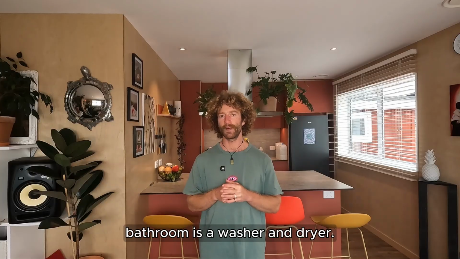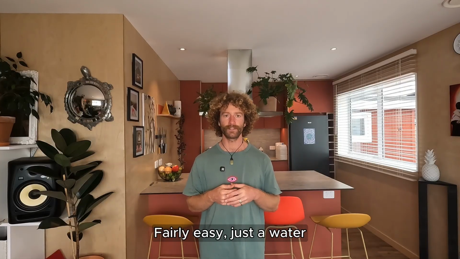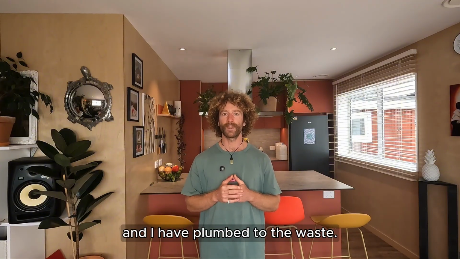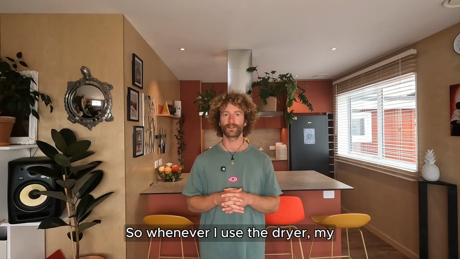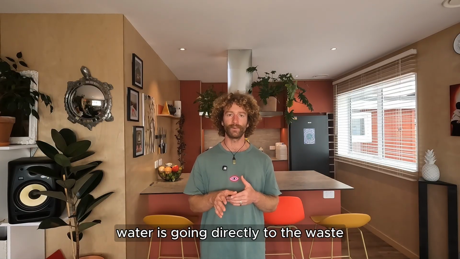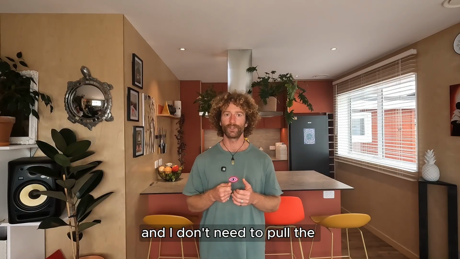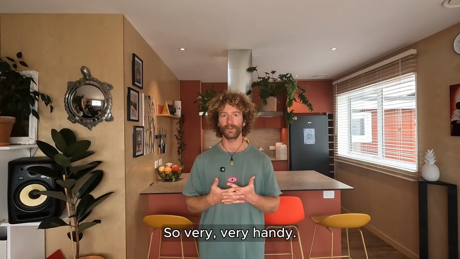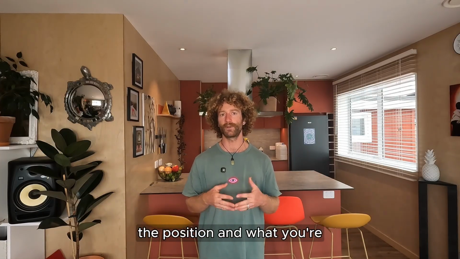Another thing I have in my bathroom is a washer and dryer, fairly easy, just the water supply and waste. But for example, my dryer is stacked on top of the washer and I have it plumbed to the waste. So whenever I use the dryer, the water goes directly to the waste and I don't need to pull the drawer out to empty it every time I use the dryer. So very, very handy, but you need to know the position and what you're going to use.